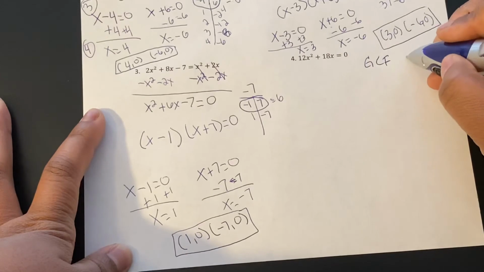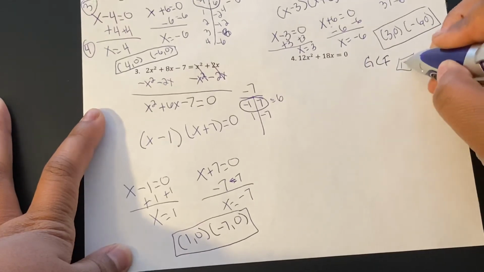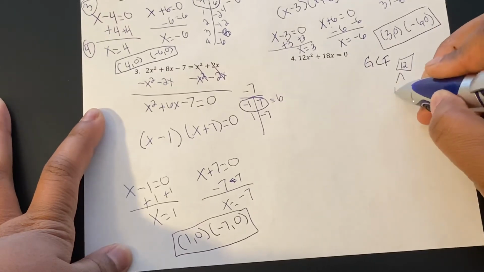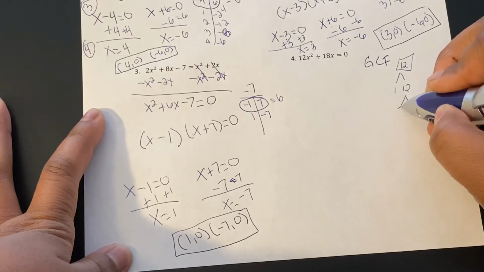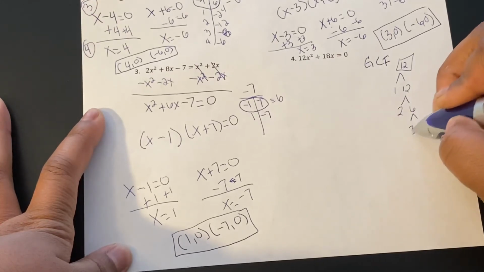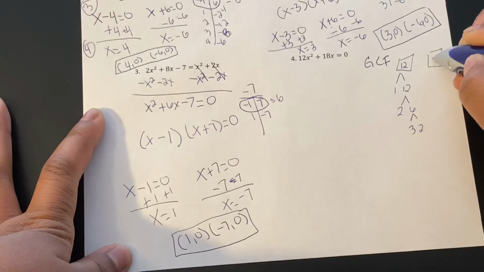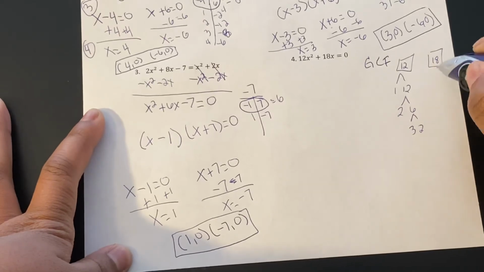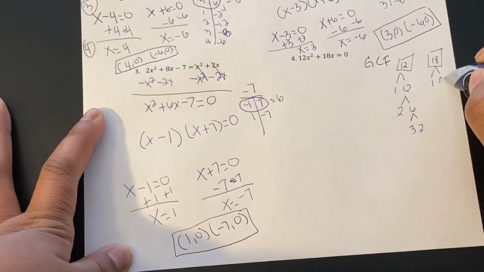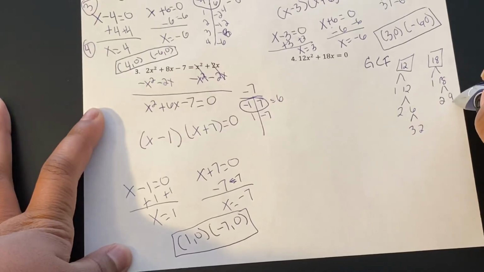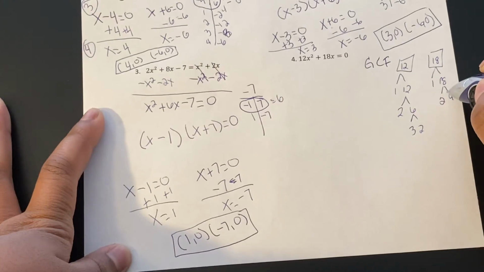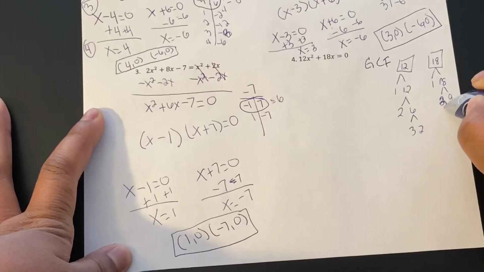And 12 has factors of 1 and 12, 2 and 6, and 3 and 4. 18 has 1 and 18, 2 and 9, and 3 and 6.